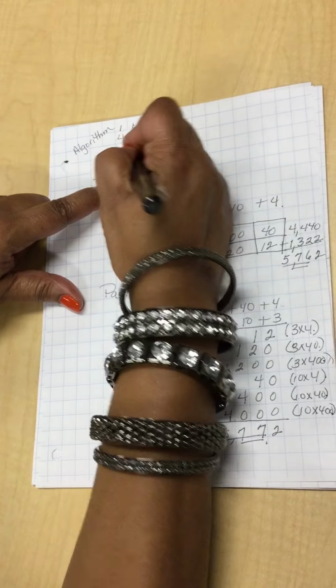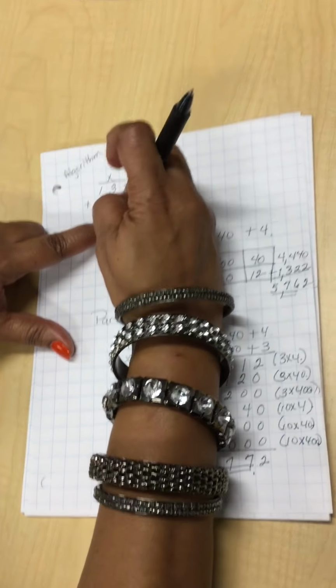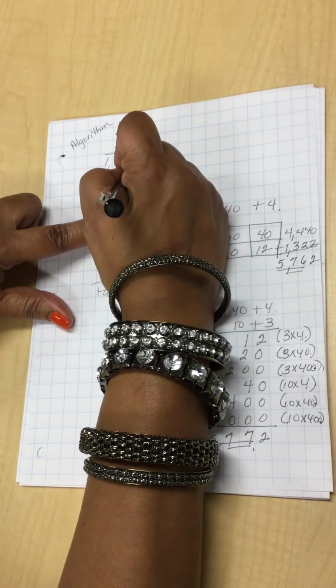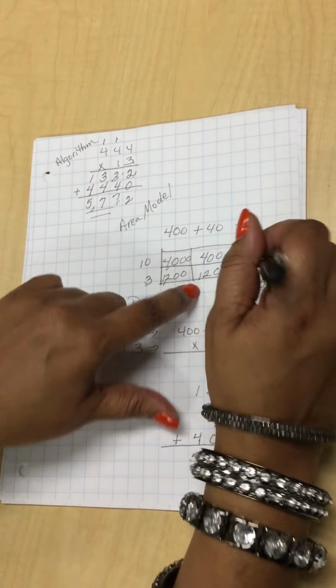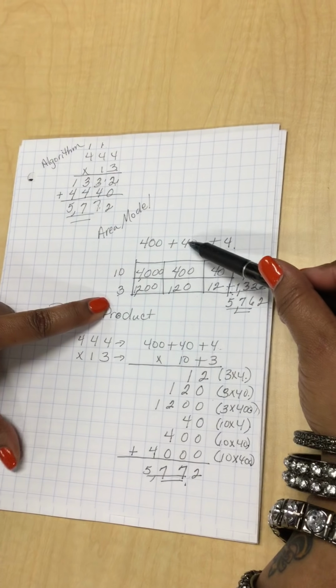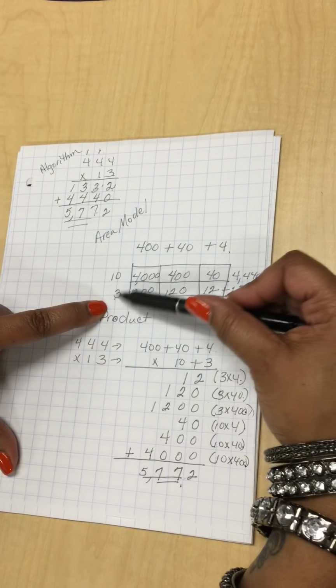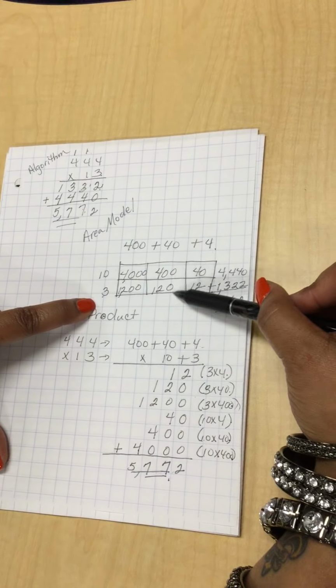So now when I added, the 30 plus 40 is 70. And now these match, but these don't match. So I can go back and check this one again. Let's see. 400 times 10 is 4,000. 40 times 10 is 400. 4 times 10 is 40. 3 times 400 is 1,200. 3 times 40 is 120. And 3 times 4 is 12.